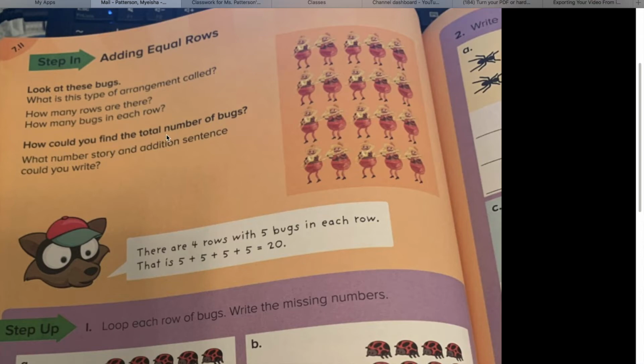How could you tell the total number of bugs? Remember, we're not trying to go 1, 2, 3, 4, 5, 6, 7, 8, 9, 10. No, we're almost third graders, so we don't have to count like that anymore. One way that we could do it is we can add. We can say 5 plus 5 plus 5 plus 5. Or if you know how to count by fives, you can say 5, 10, 15, 20. He wrote it out down here. So there are 4 rows with 5 bugs in each row. That is 5 plus 5 plus 5 plus 5, which equals 20.